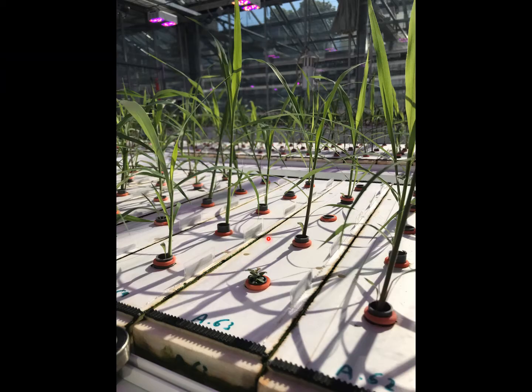Very uniform germination of seedlings was easily achieved on this aeroponics platform. The identity of each genotype was clearly maintained, and since the platform is so big, proper replication could be easily achieved.